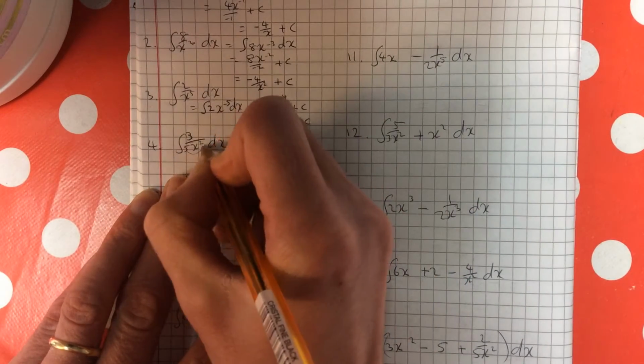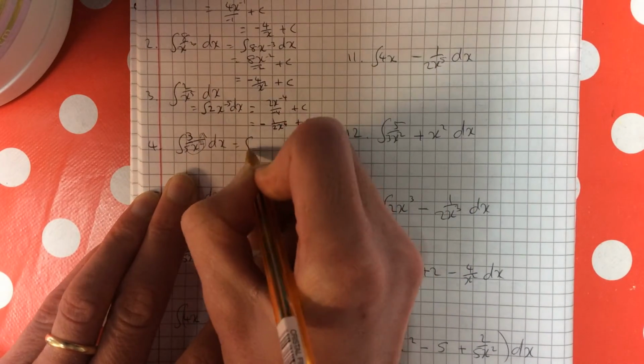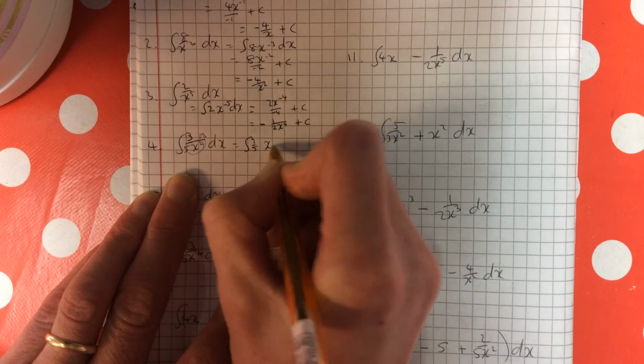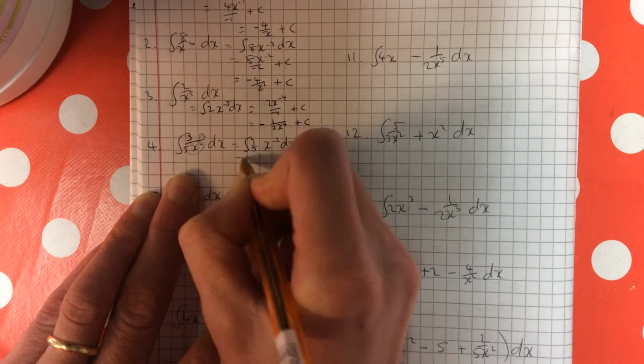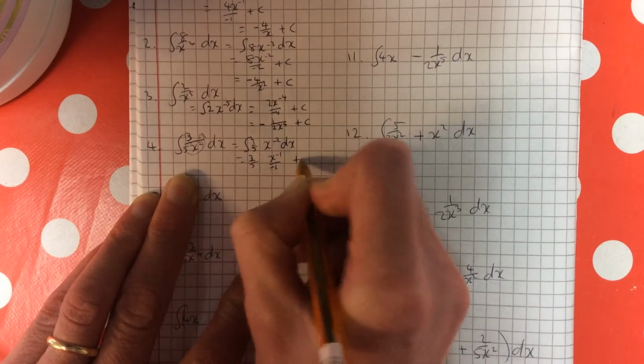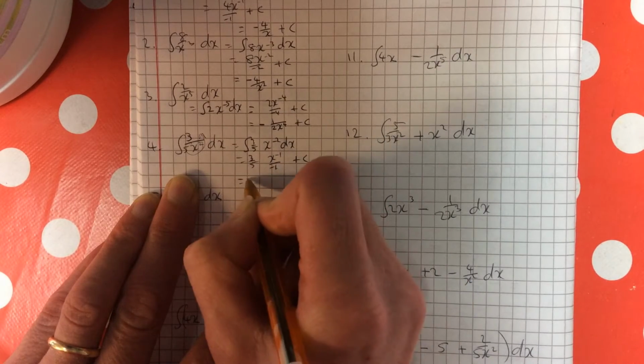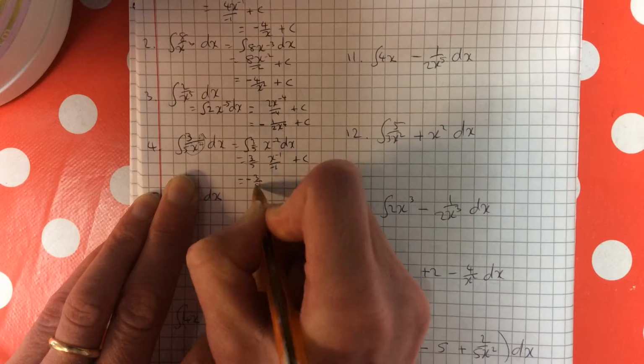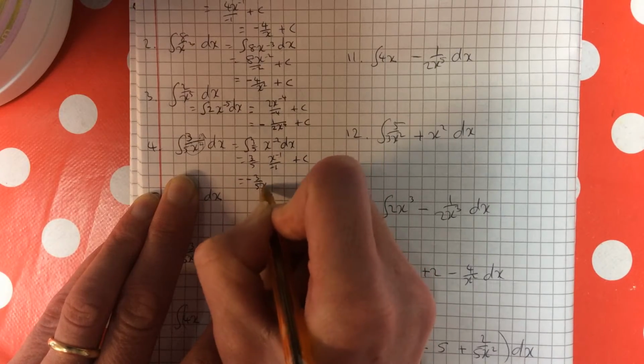Be careful in this one, it's just the x squared that moves up. So it's 3 over 5 x to the minus 2 dx. So you add 1, you divide by it, and don't forget your c. Sign, number, x to the minus 1, I'll just pop it back in the bottom.